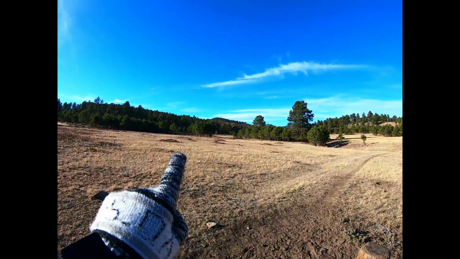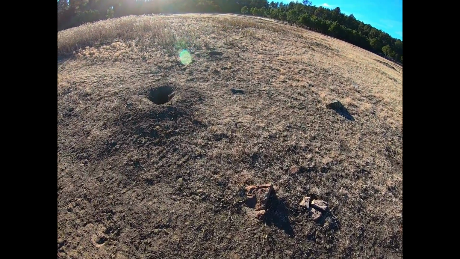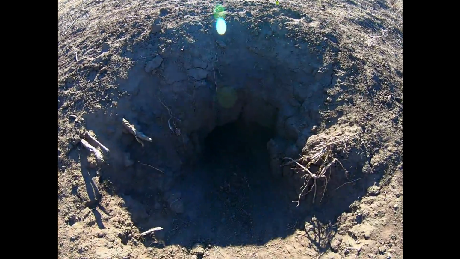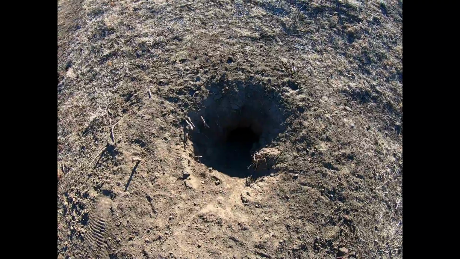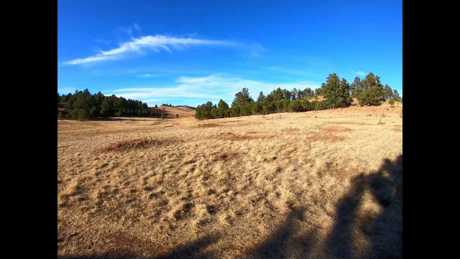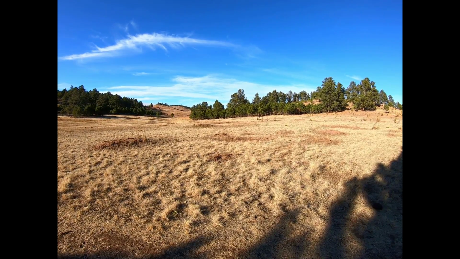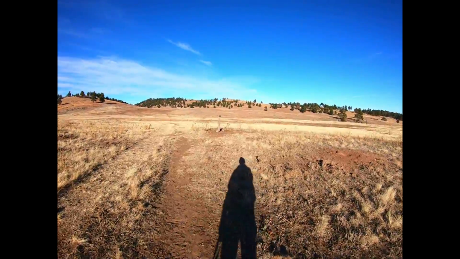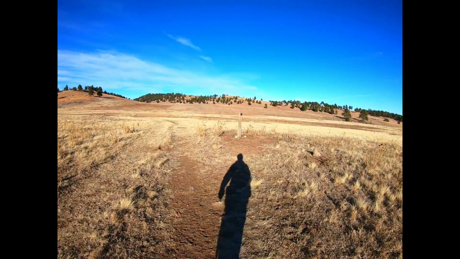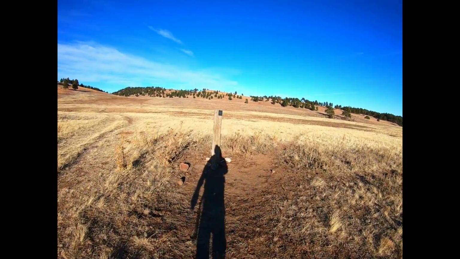You can see more prairie dog holes in the ground. Here's one right here, actually. Whoa, almost lost my footing. All right, everybody. Well, sure enough, that was only about 2.5 miles, and we've made it to the trail junction.